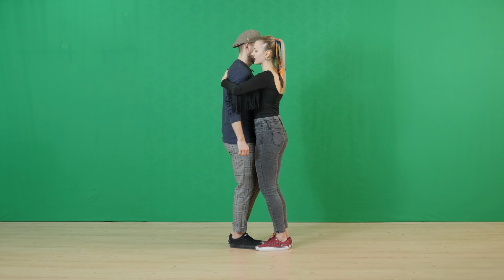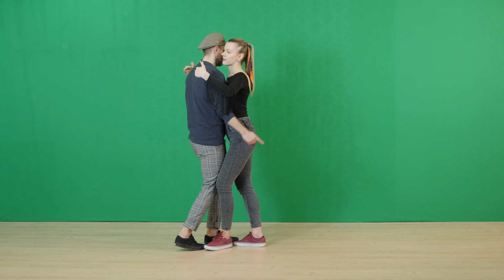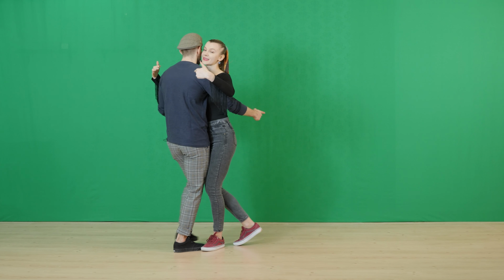In order to have this movement comfortable, it's very important for me as a lady to keep the contact and that little tension between our upper part. So when I'm here in connection with my leader, he's doing the step, but I follow. I stay very close to his body.